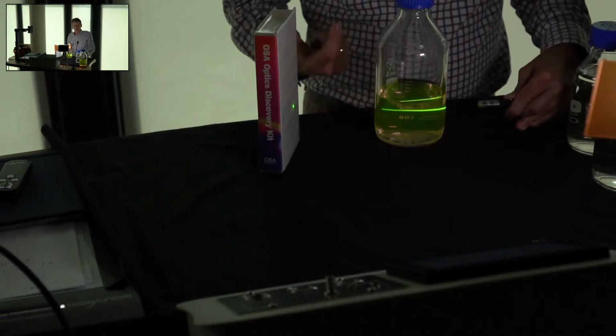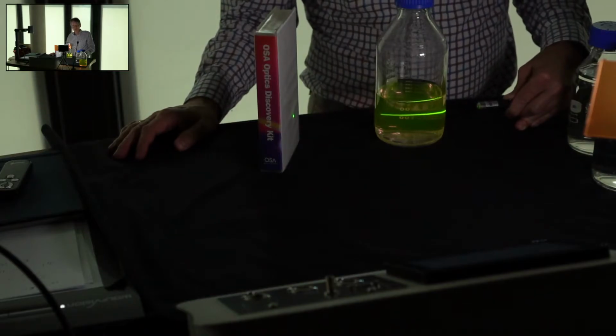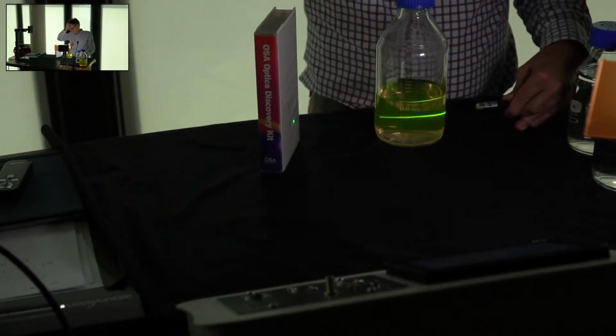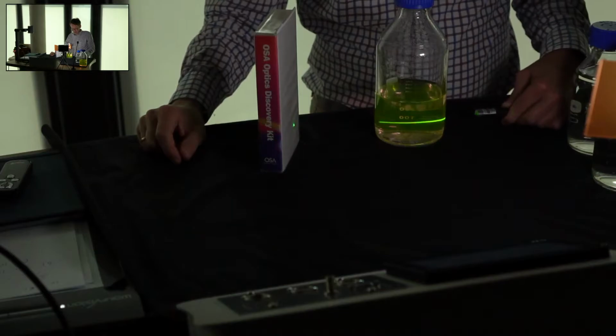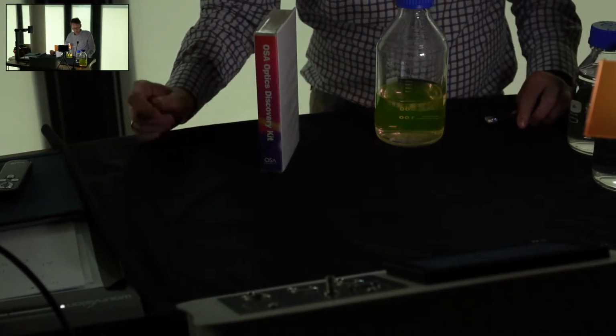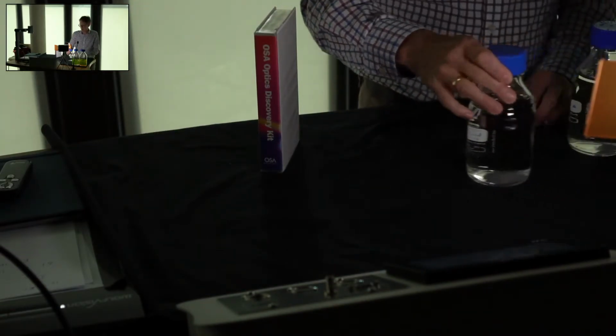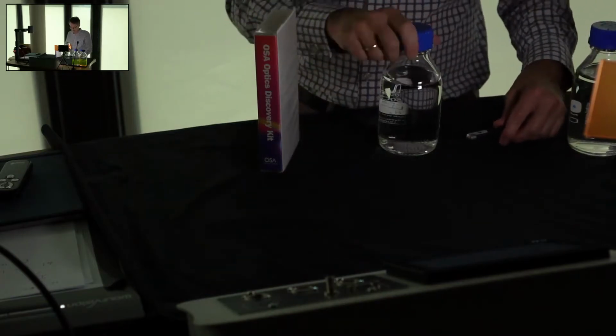On the other hand, again, the fluorescence signal is extremely strong all the way through. And if you know what the quantum yield is inside the sample, you can work out what the concentration inside the sample is. Let us now go to this sample here. What is this?